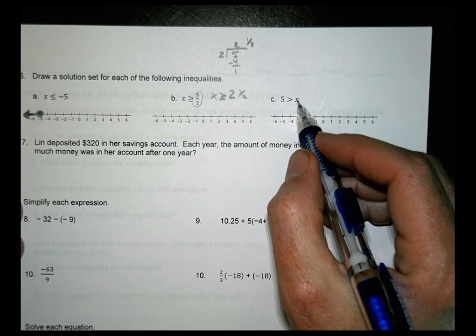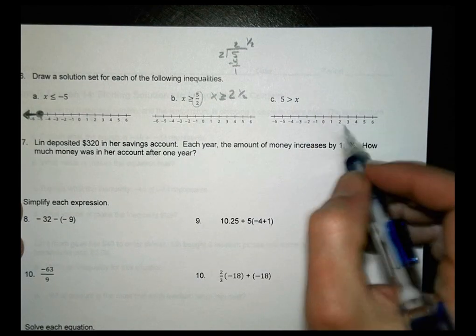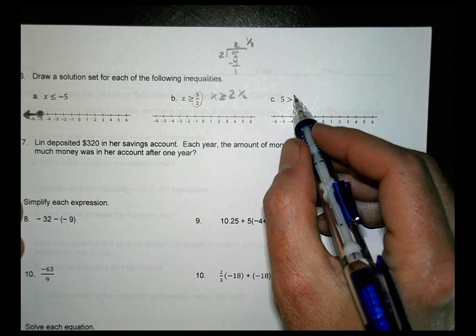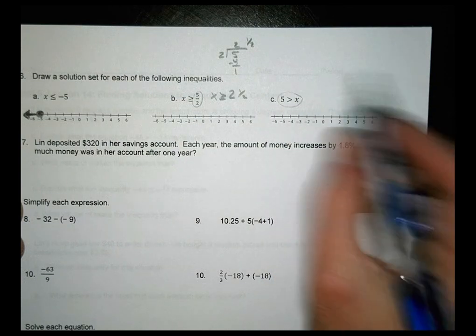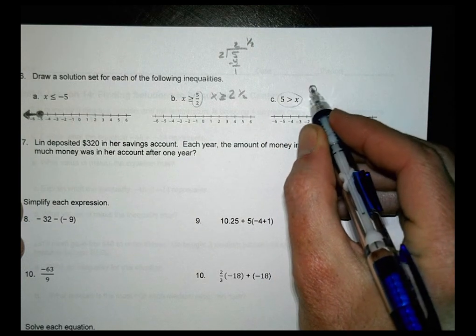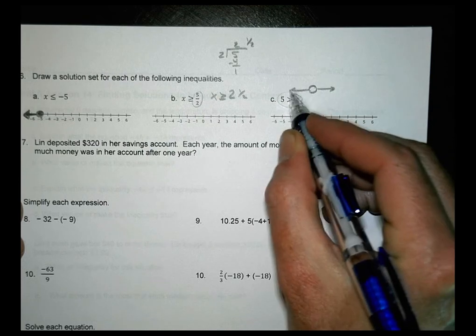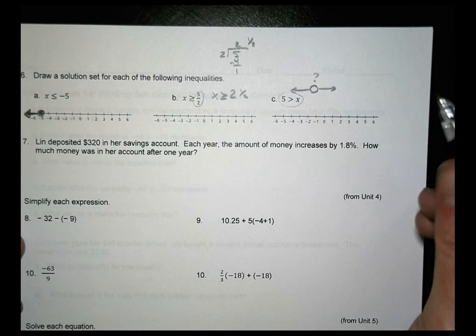And here we have x is less than 5. So make sure you draw it there. This one is not greater than or equal to, it's just a less than. So we're going to have an open circle and then our arrow, whichever way the arrow ends up going. But I'll let you figure that one out there.